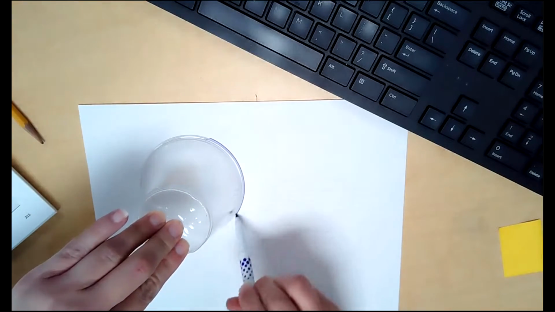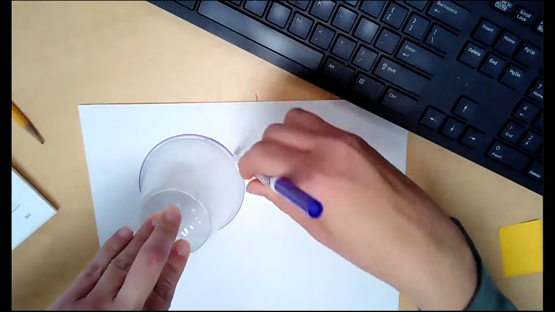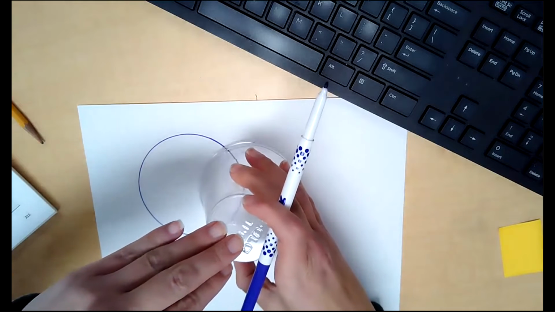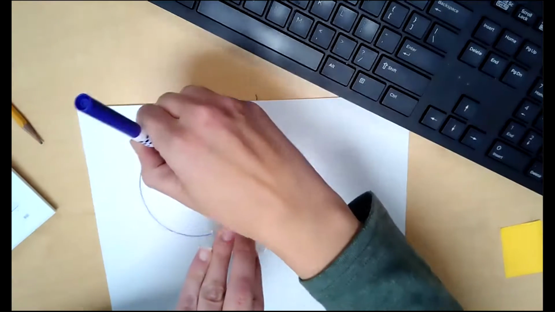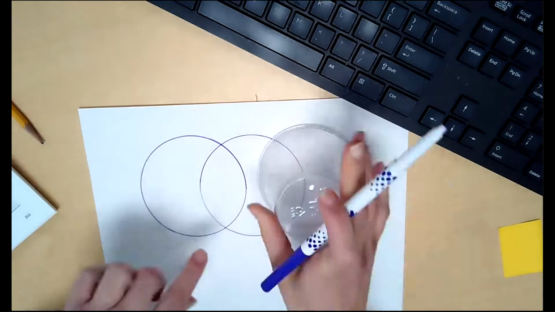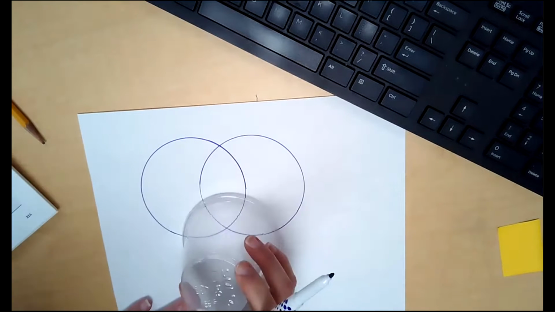You could just draw them. So there's one, but I want to make sure the second one goes over the first one a little bit. If you don't have a cup, you can just draw your circles. See how I just made them over each other? And the third one has to go over both of them.